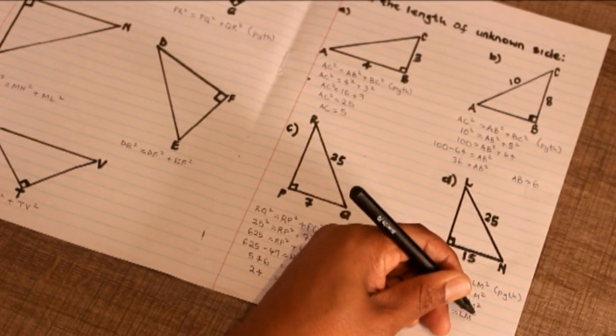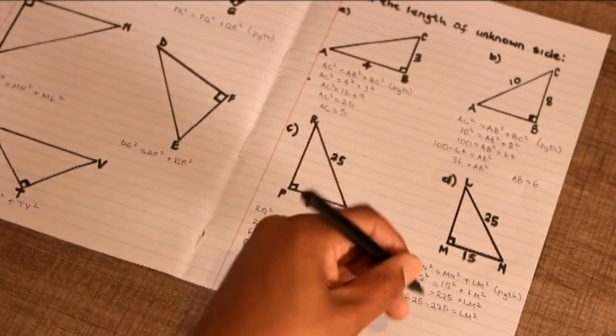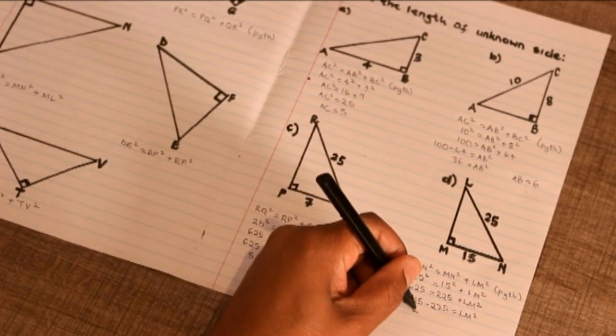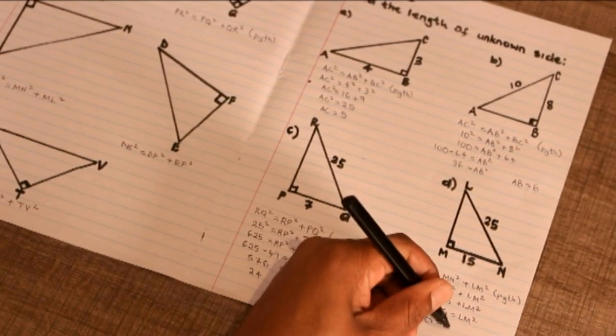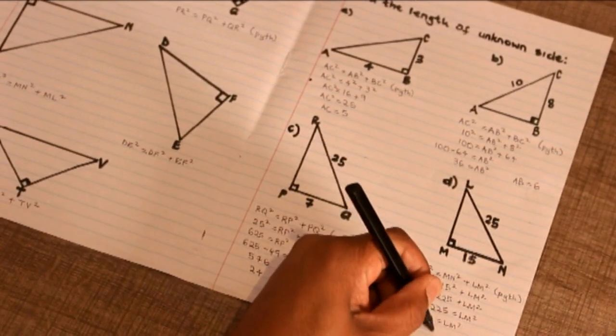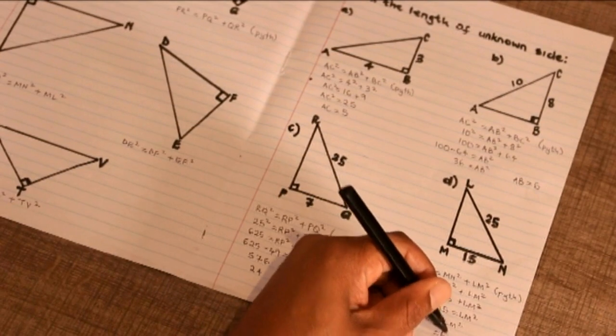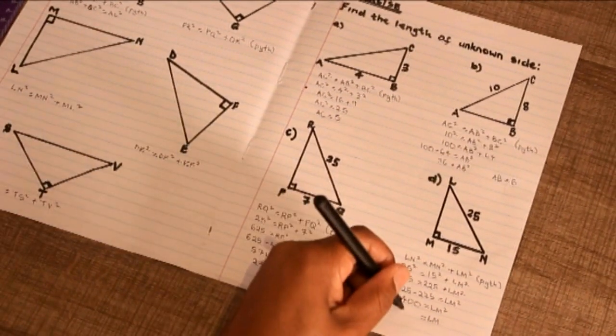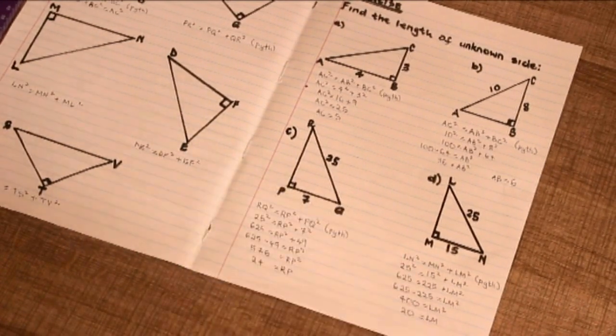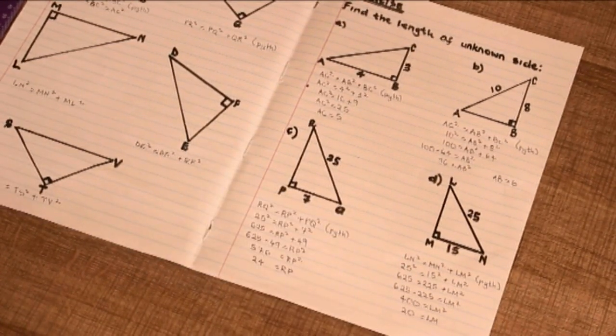Equals to LM squared. It's 400, which is LM squared. And finally, the square root both sides. What do you think the size of LM is? 20. That is 20 units. So that is how you get the unknown side using Pythagoras theorem.